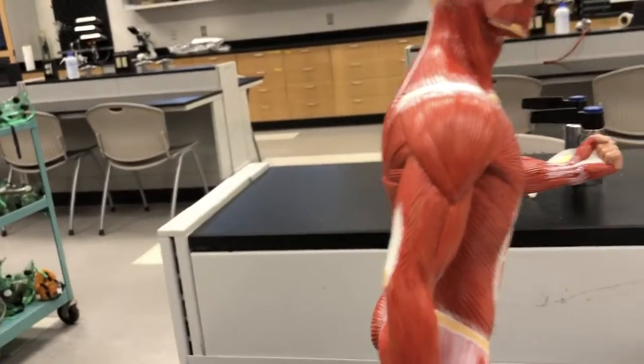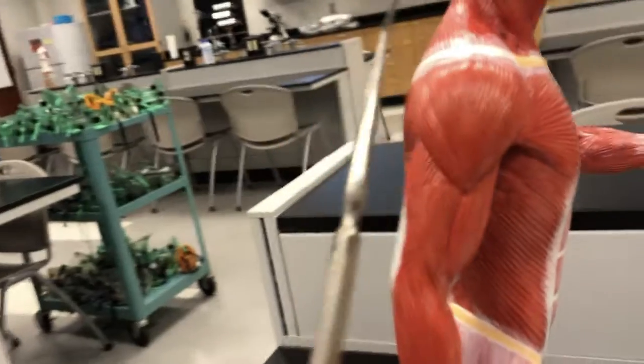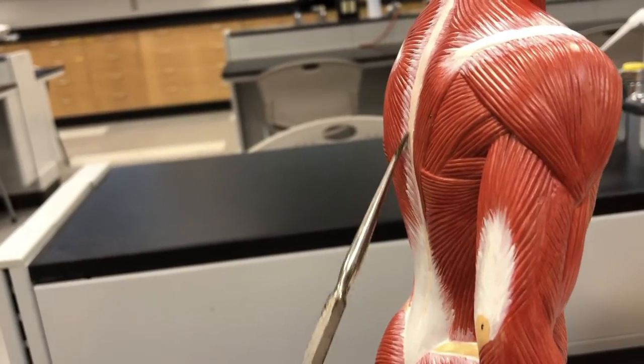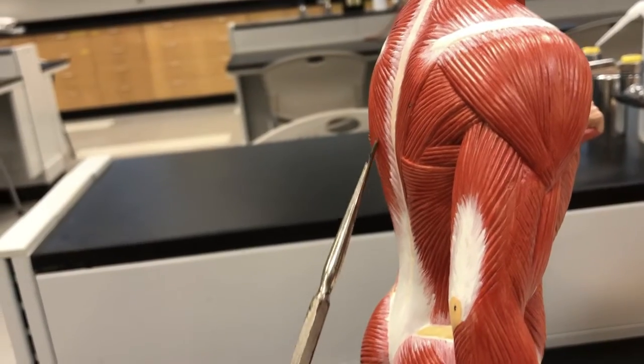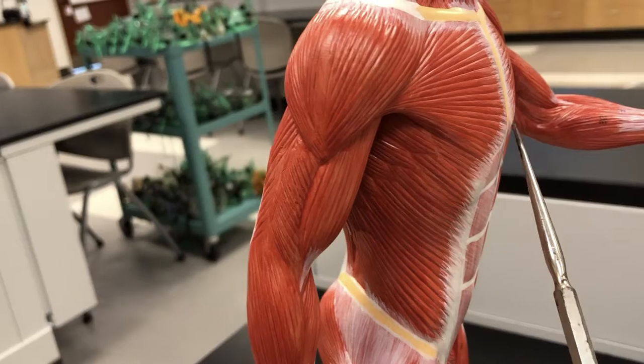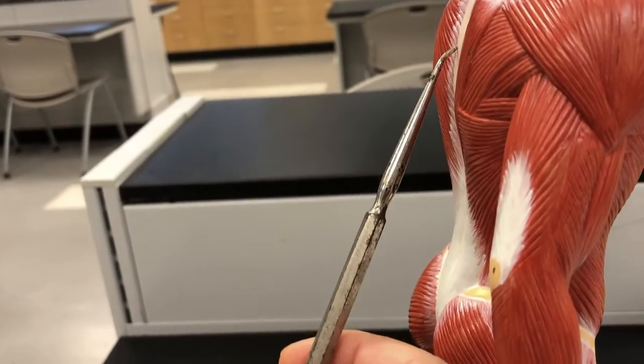Turn the model around like this. The sternum is anterior to the vertebrae. Or the sternum is ventral to the vertebrae. Use those terms interchangeably.